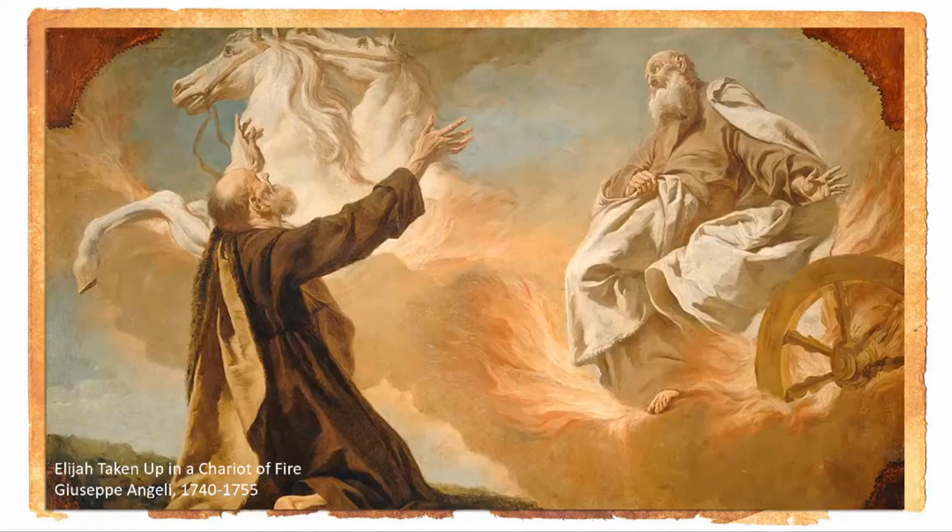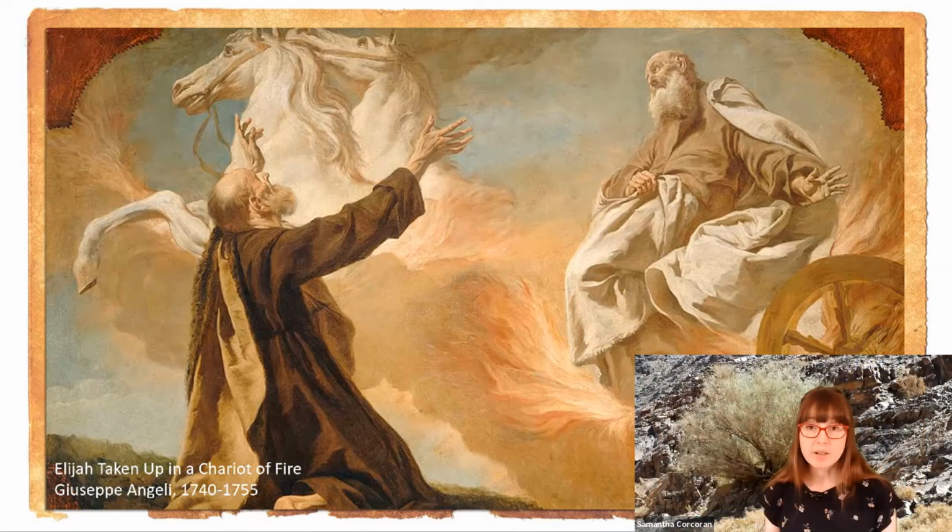And so this is that story that I quizzed you about earlier. Who went to heaven on a chariot of fire? There's Elijah in this chariot. This is how an artist pictures it. Giuseppe Angeli is the artist here. He painted this in the 1700s AD. And this is what he thought it looked like.